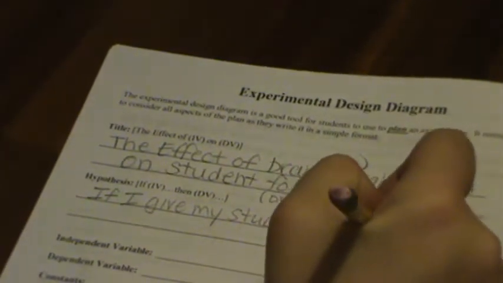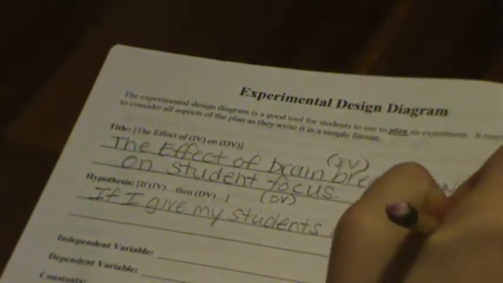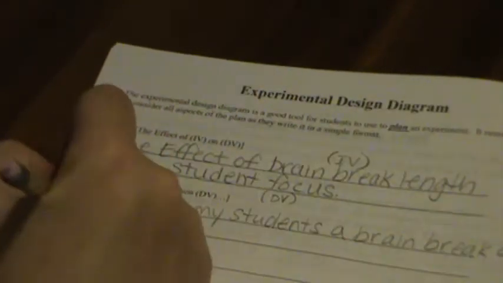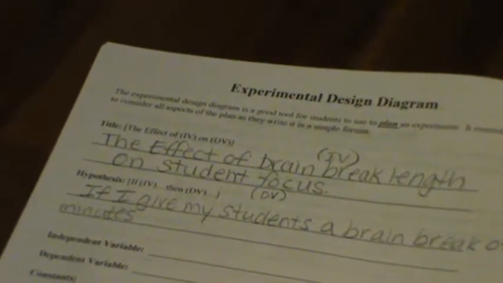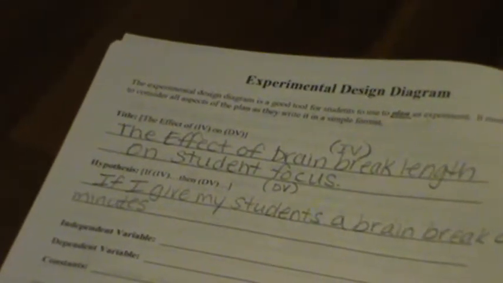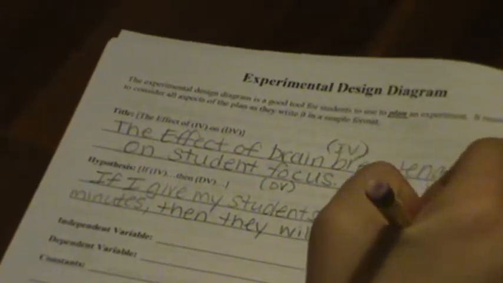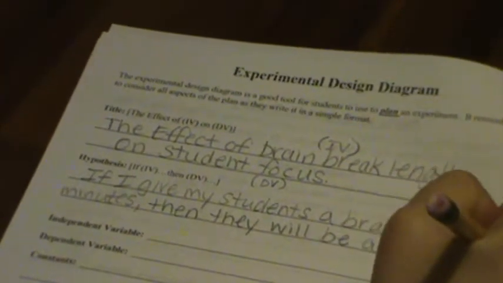I could reword that and say, if I give my students a 5-minute brain break, that might sound better. If I give my students a brain break of 5 minutes, then they will be able to focus longer.